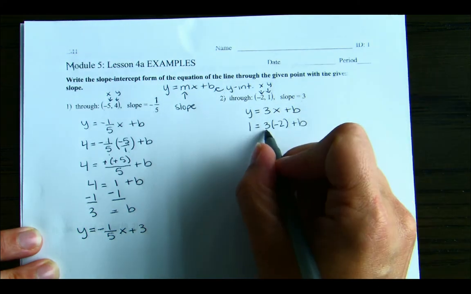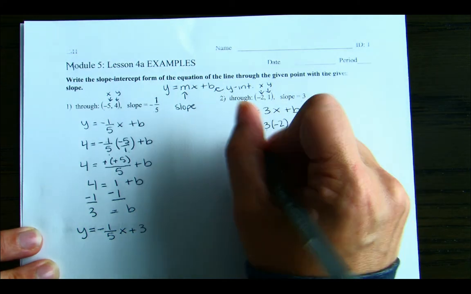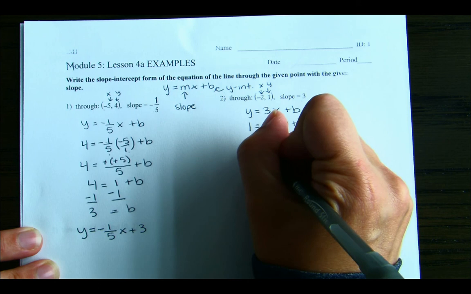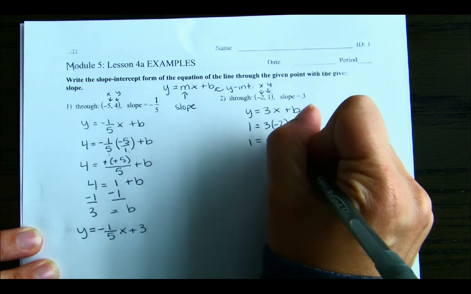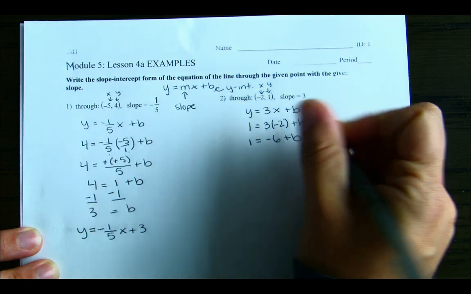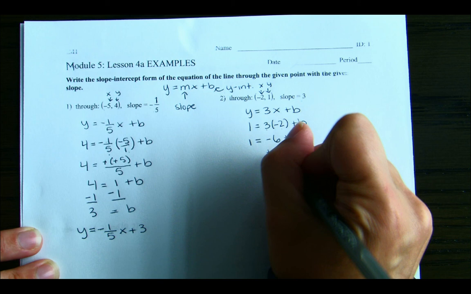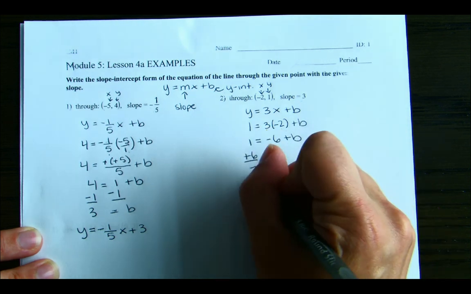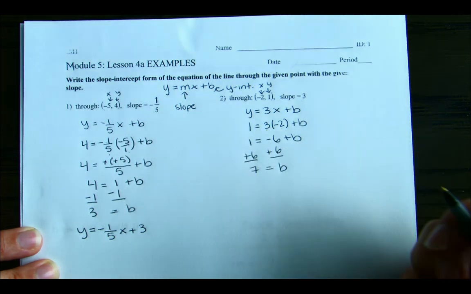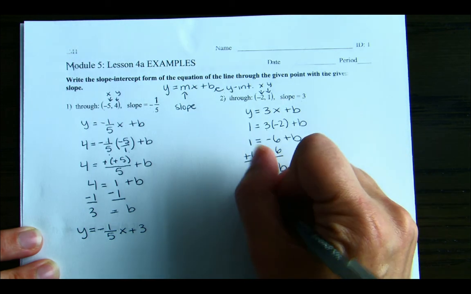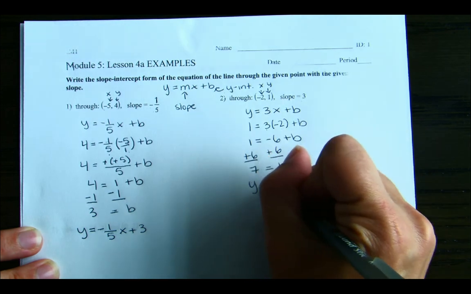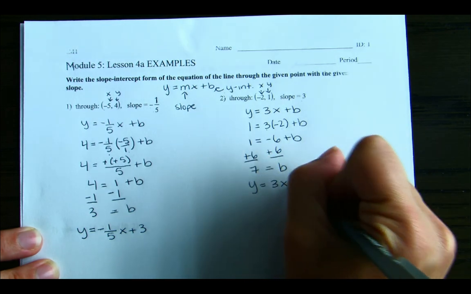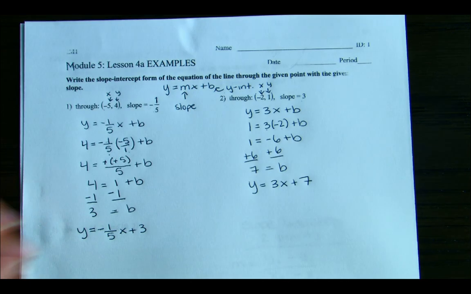From there, I'm going to multiply 3 times -2. So I get 1 equals -6 plus b. And then I'm going to add my 6 to both sides to get b by itself. And I find that b is equal to 7. So now I can say that y equals 3x plus 7 is going to be my equation.